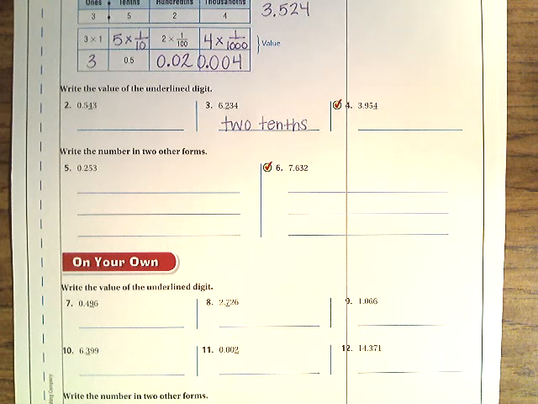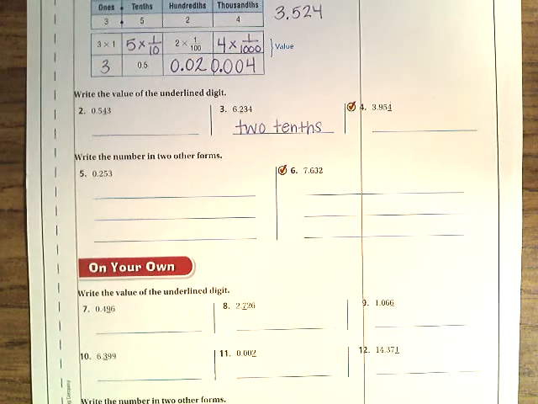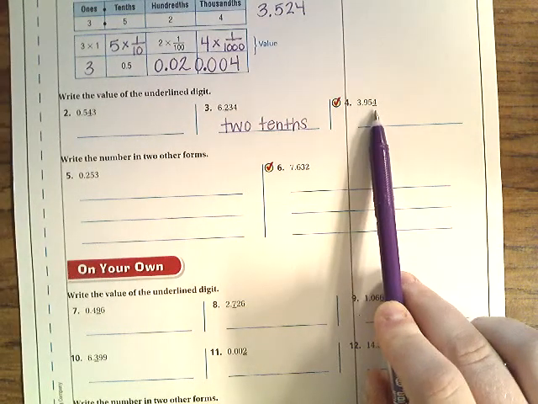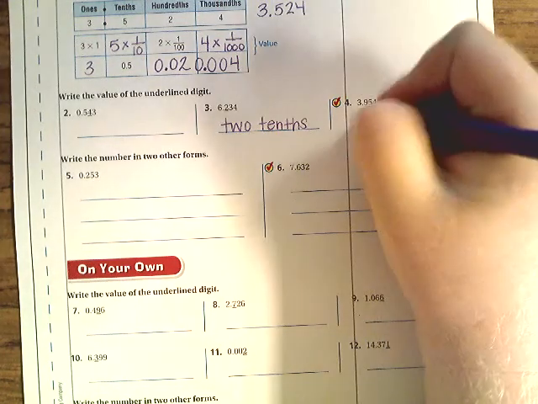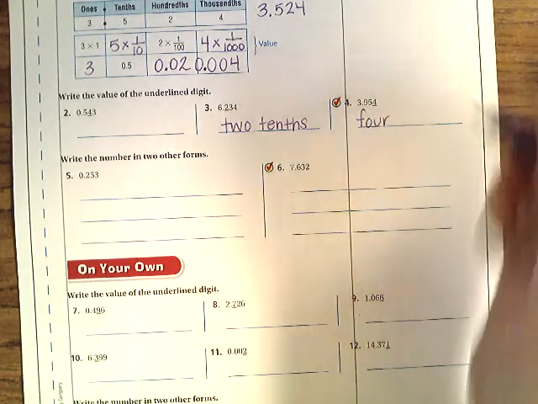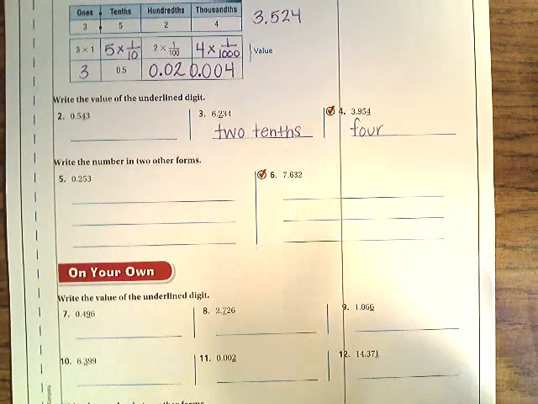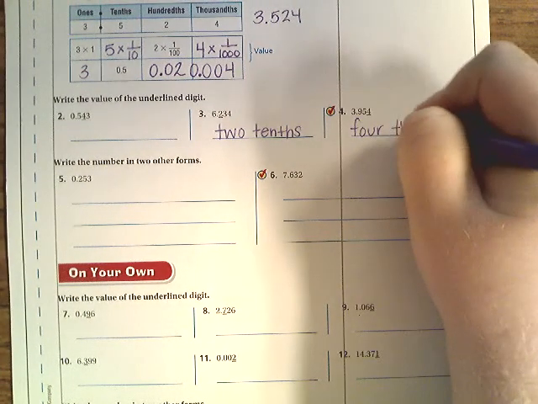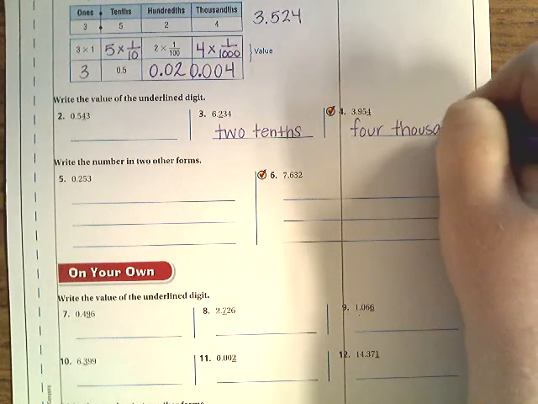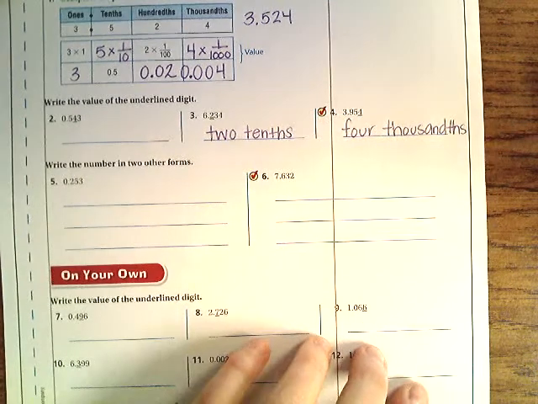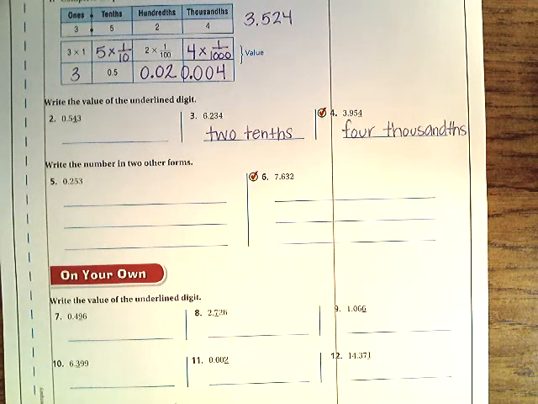Okay, let's look at 2 real quick. Now, I want to look at 4 actually. Okay, the underlined digit is the 4. So we start by writing 4. We look at the position it's in. It's in the thousandths position. So we have 4 thousandths. I'm running out of room here. 4 thousandths, not thousands. Thousandths. TH on the end, okay?